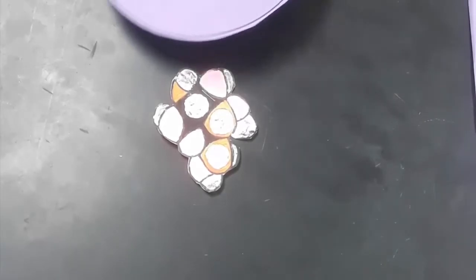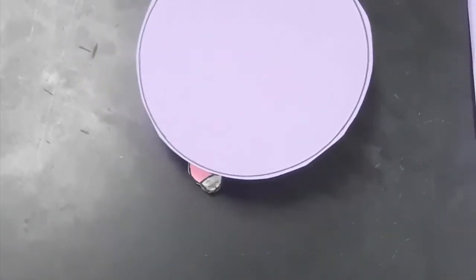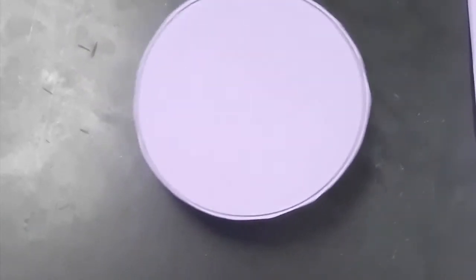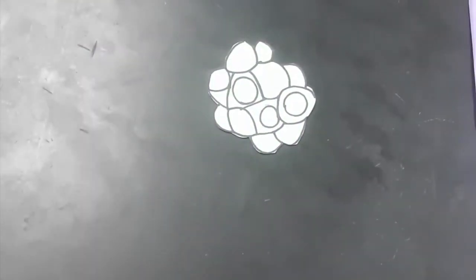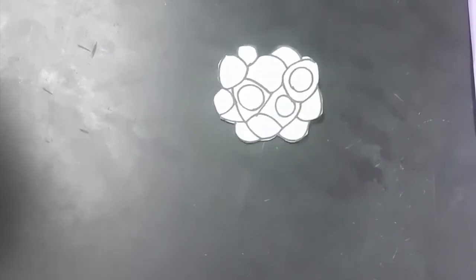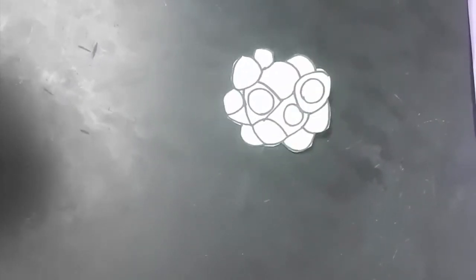With the addition of an aldolase, fructose 1,6-bisphosphate then transforms into either dihydroxyacetone phosphate or glyceraldehyde 3-phosphate.